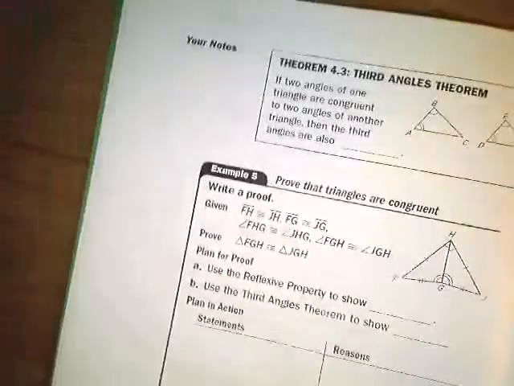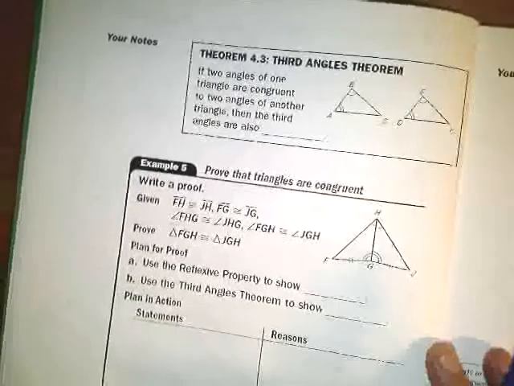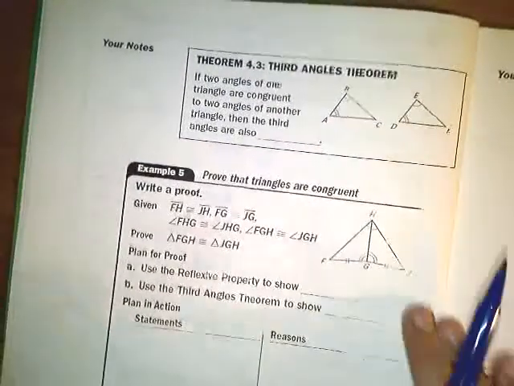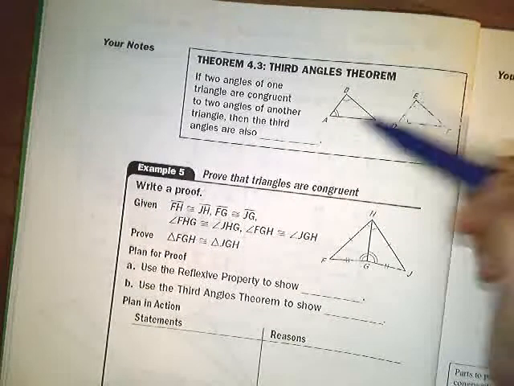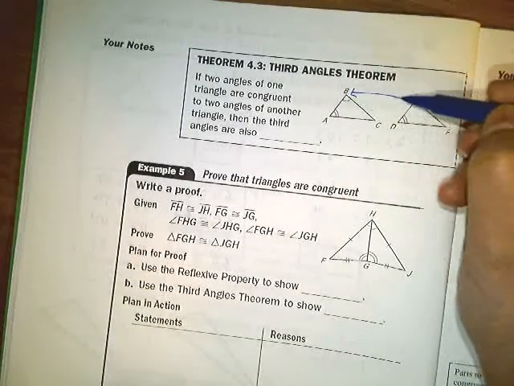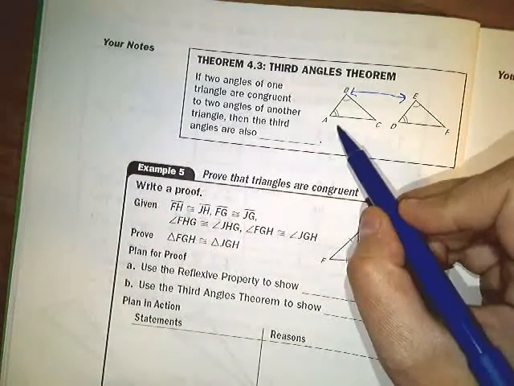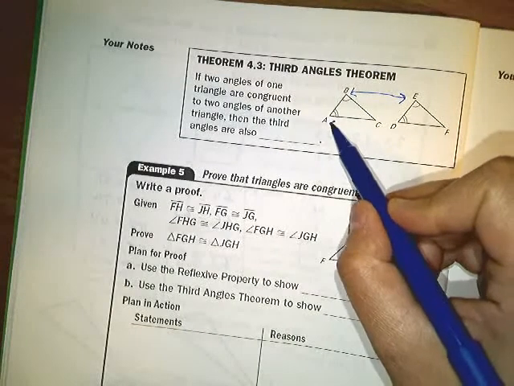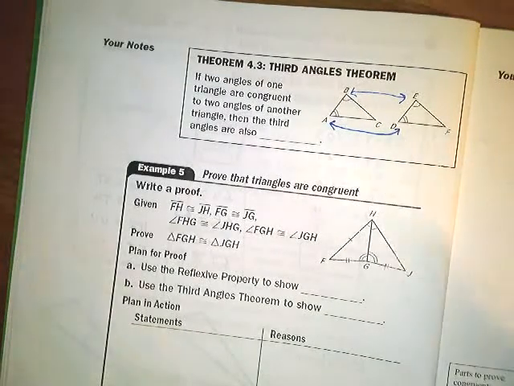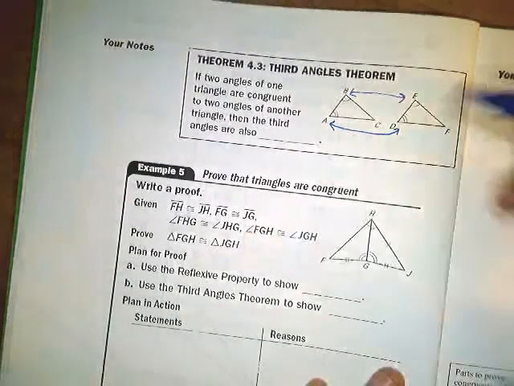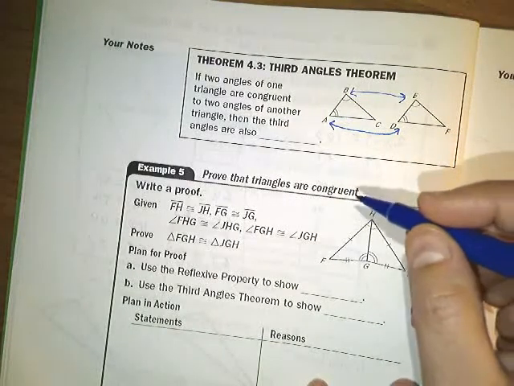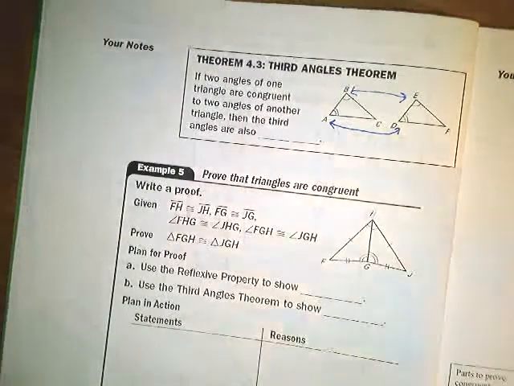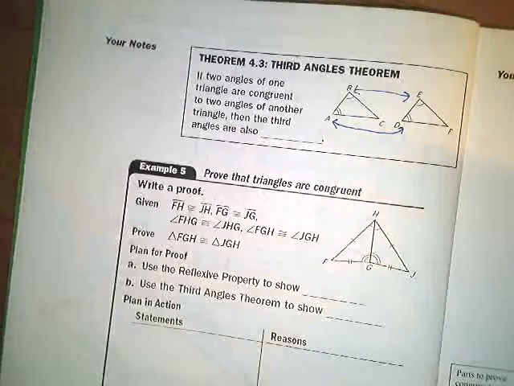All right, now the next two pages, let's see here, are based on certain theorems. Next page is based on the third angles theorem that says that if any two angles, this pair right here, B and E, is the first pair, and another pair of angles, for example, A and D as another pair, are congruent. If you have two pairs of congruent angles, then the third pair must also be congruent. So angles C and F would then also have to be a congruent pair.